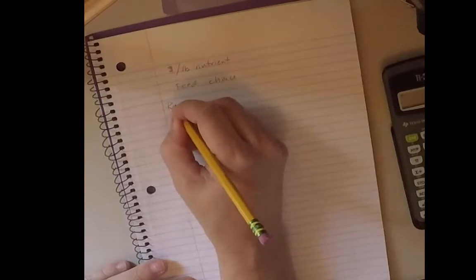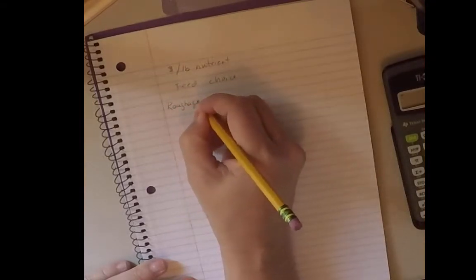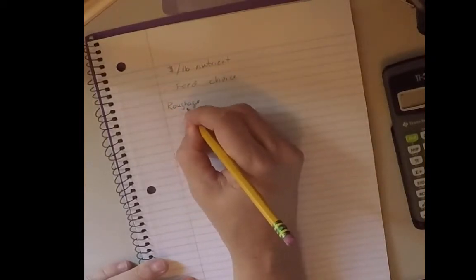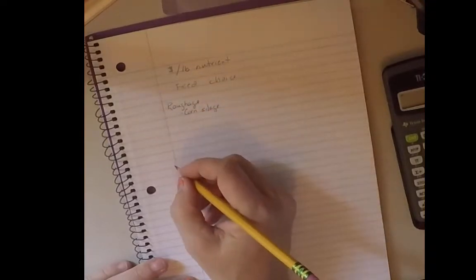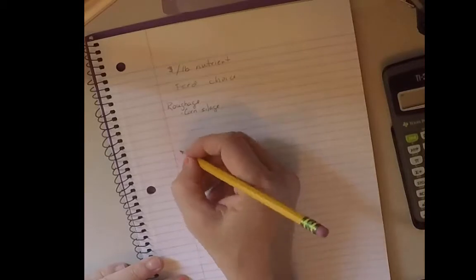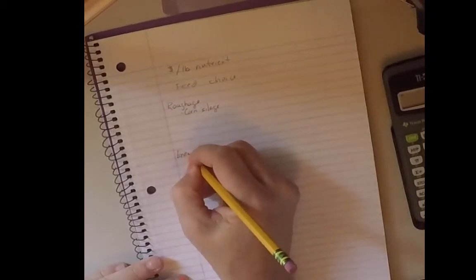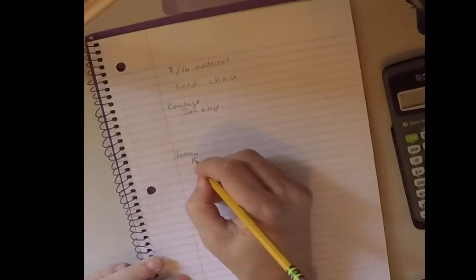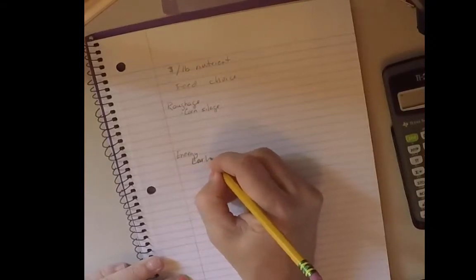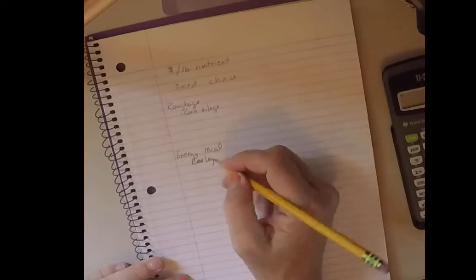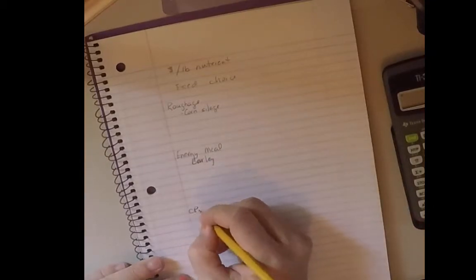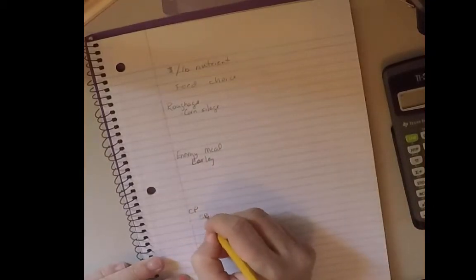For roughage, we are going to do the example of corn silage. For energy, I am going to do the barley, and this is for the megacalories of net energy. And then for protein, we will do soybean meal.